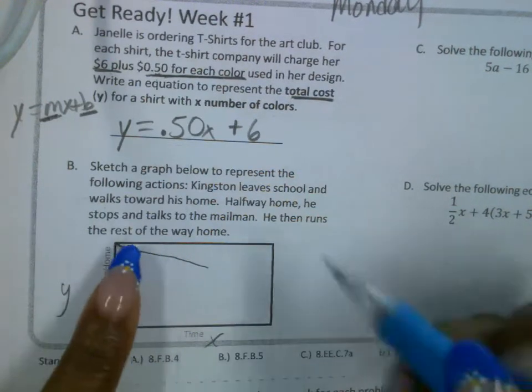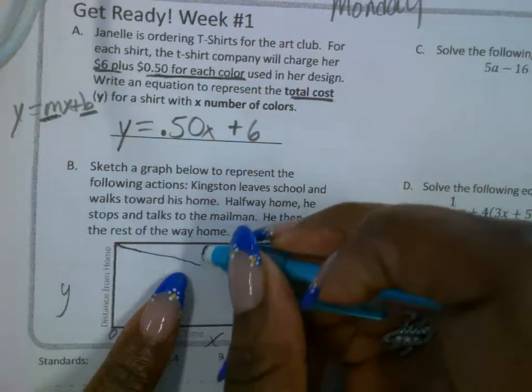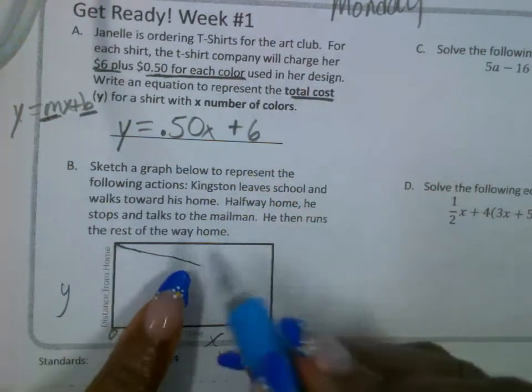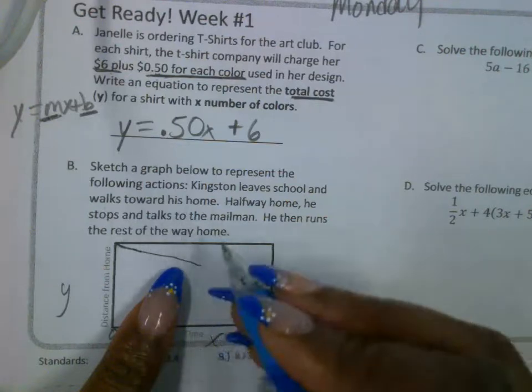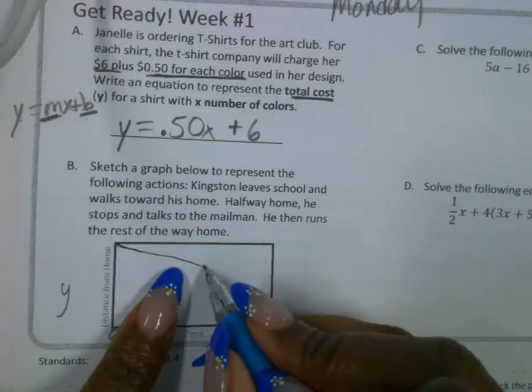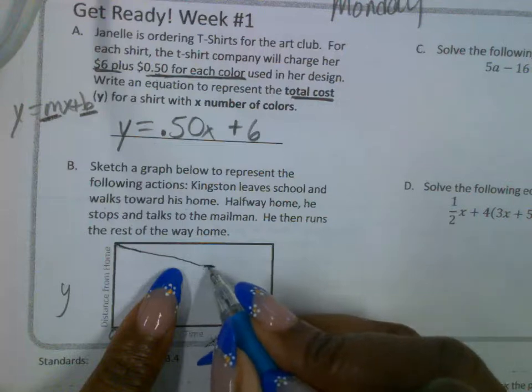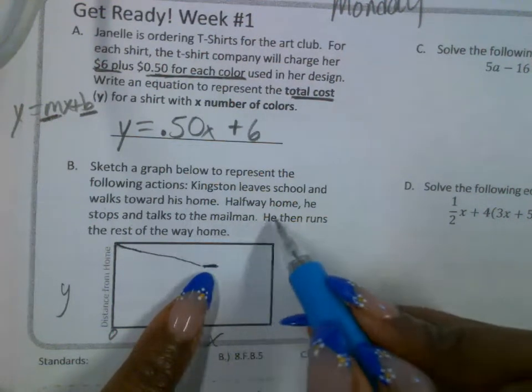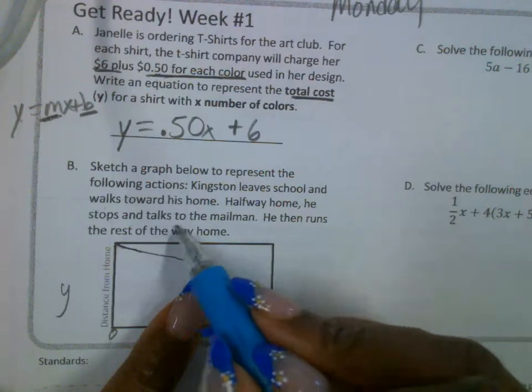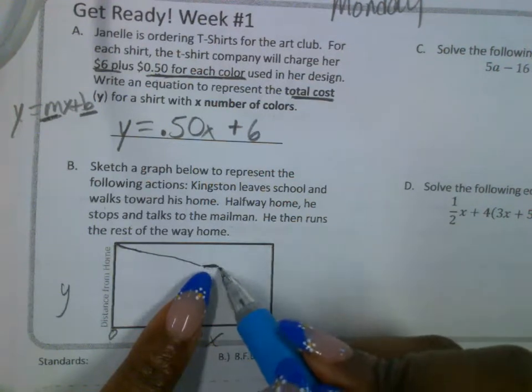So halfway somewhere in the middle, right here. All right, so halfway home, he stops. Okay, so he's stopping right here. This is a flat plateau. He's stopping. All right, and talks to the mailman.